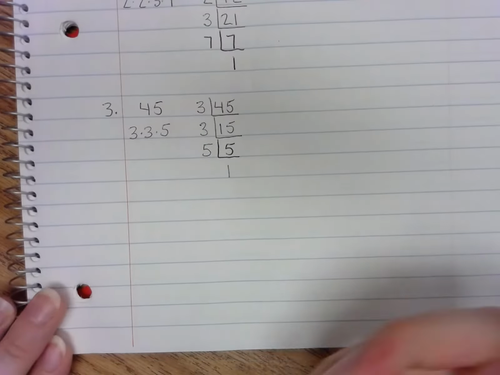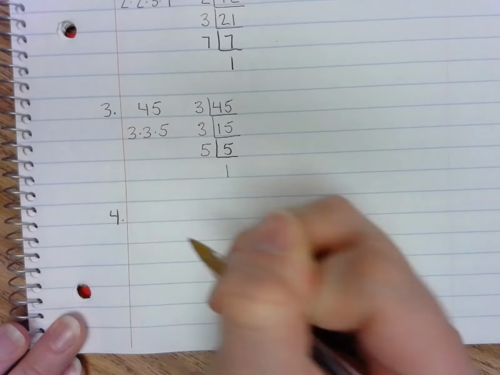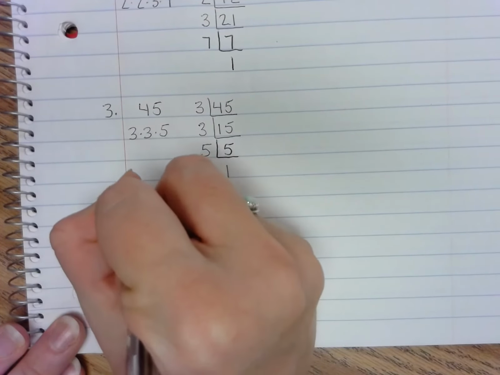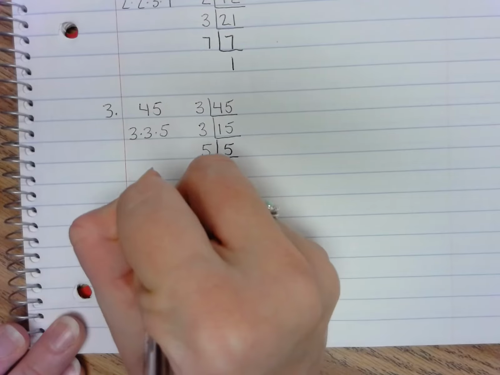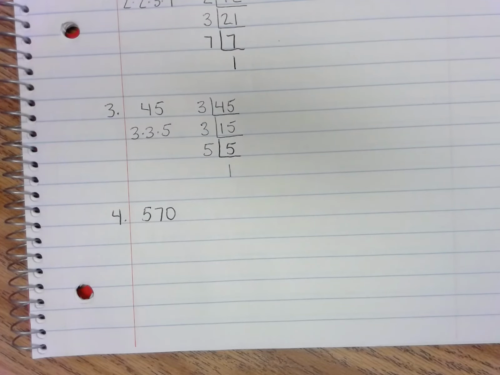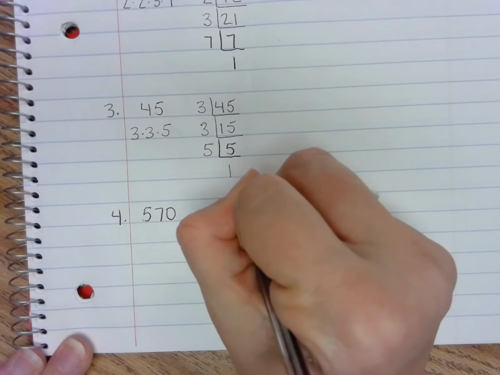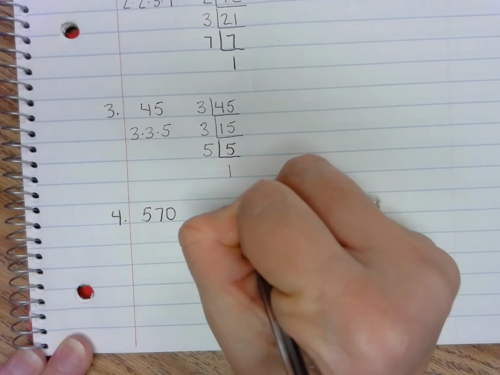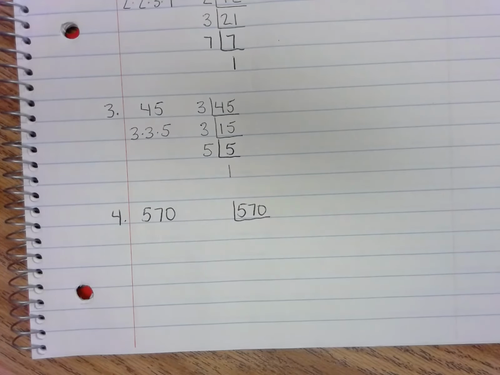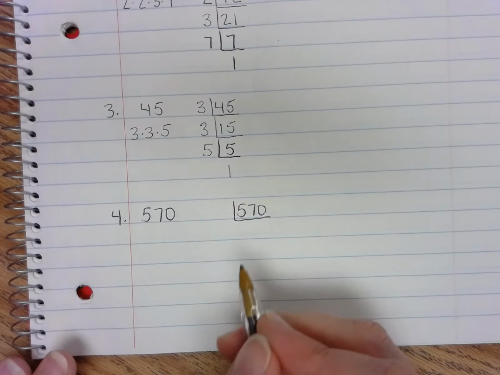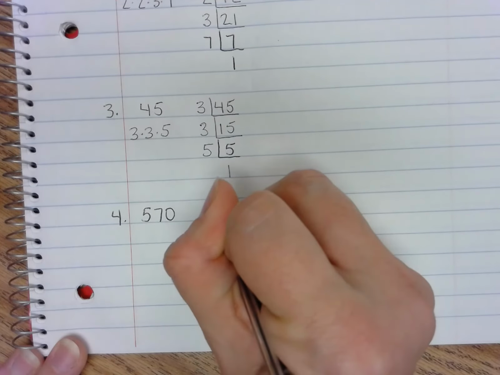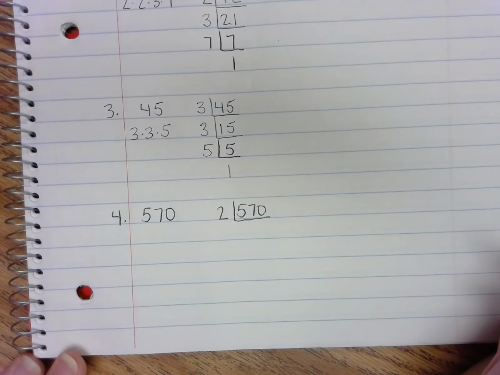Let's look at our last example, number 4. We're going to find the prime factorization of 570. So start by dividing by a prime number. I tend to start with the smallest, but feel free to choose any prime number that will go into 570. Because 570 is even, I'm going to divide by 2.